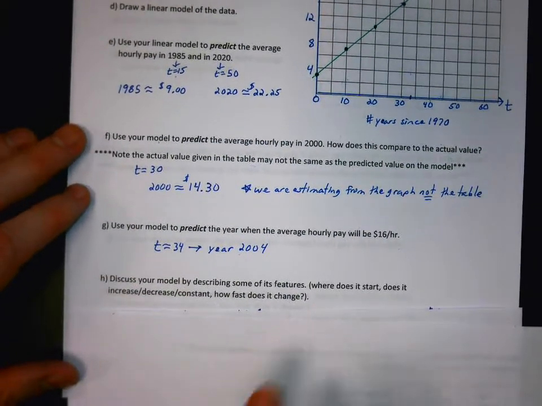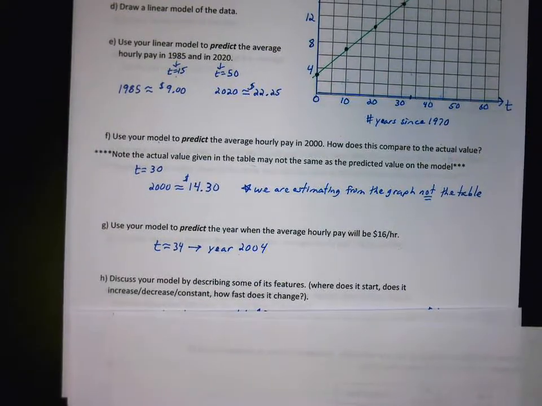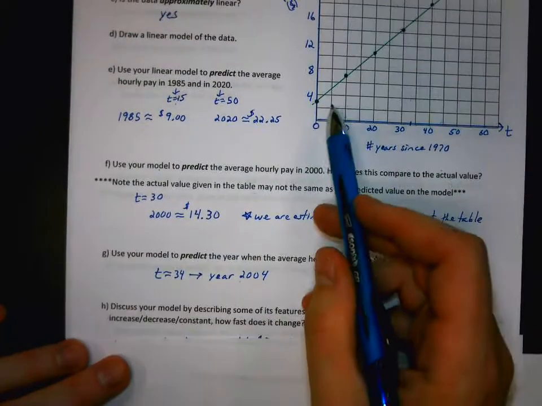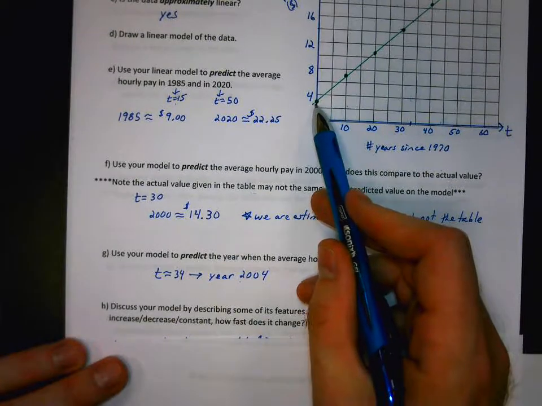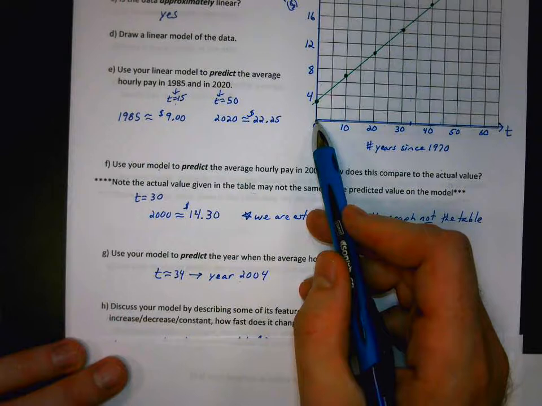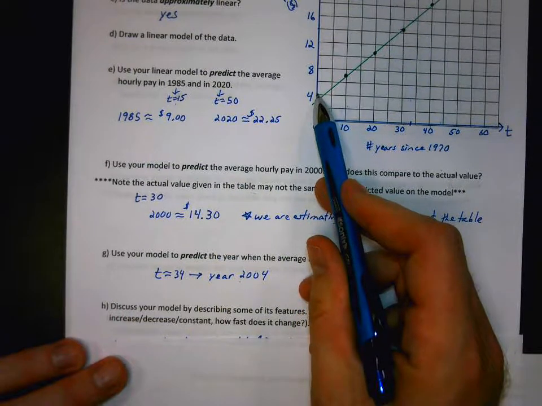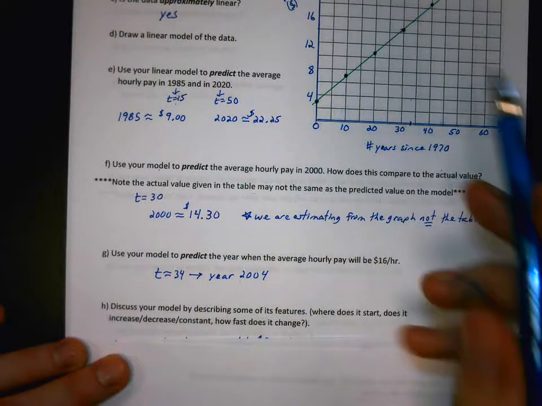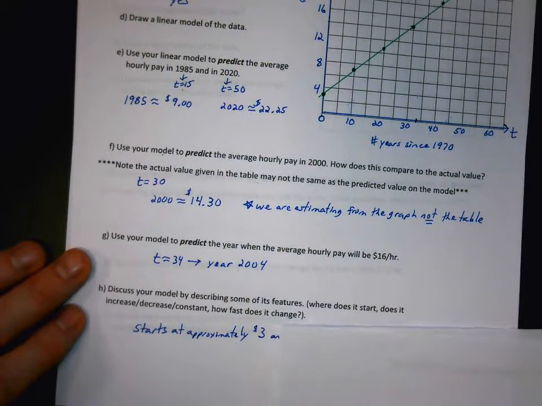And then part H, discuss your model by describing some of its features. So where does it start? Does it increase, decrease, or stay constant? And how fast does it change? Okay, so where does it start? So it looks like our line starts right around maybe $3. Okay, so here's 0, 2, 4. It looks like about halfway up there. So we would say it looks like it starts at about $3.